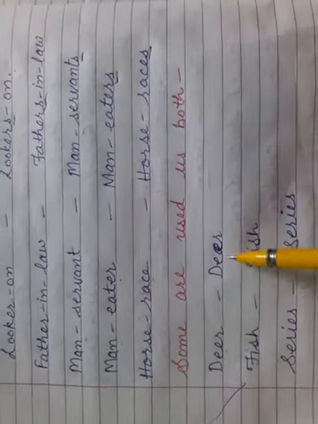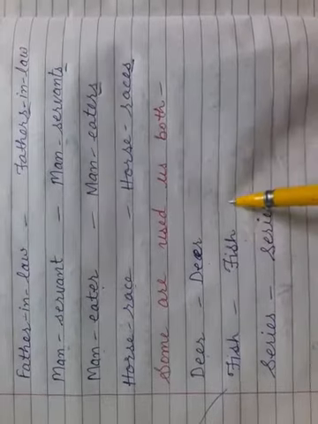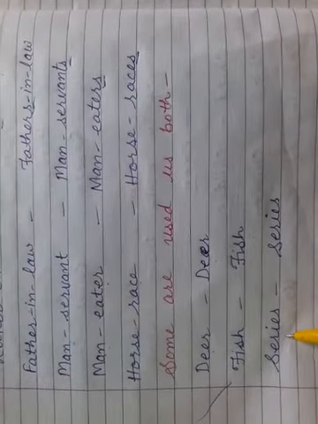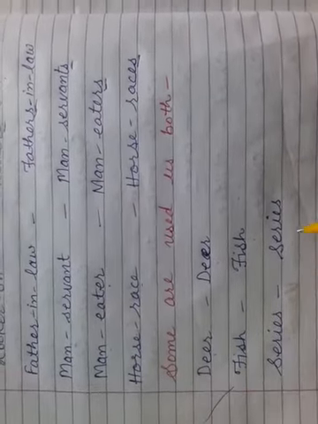Students, some words are used in both singular and plural forms. Like deer. When we talk about a singular deer, we say deer, and its plural is also deer. Fish is for singular and fish is for plural. Series is for singular and series is for plural.